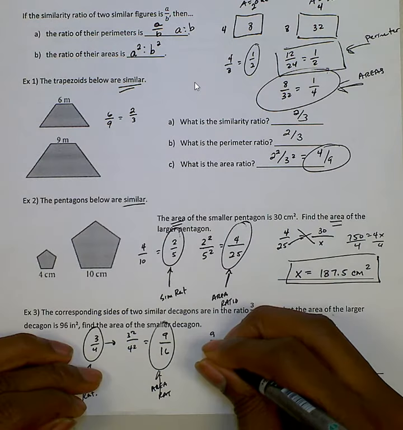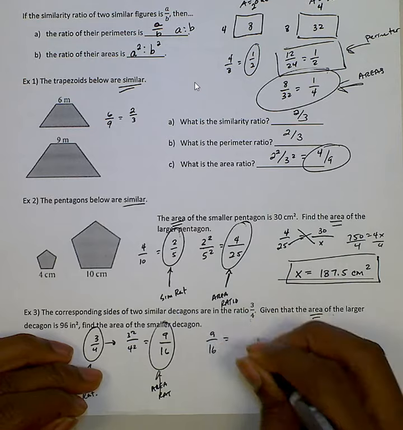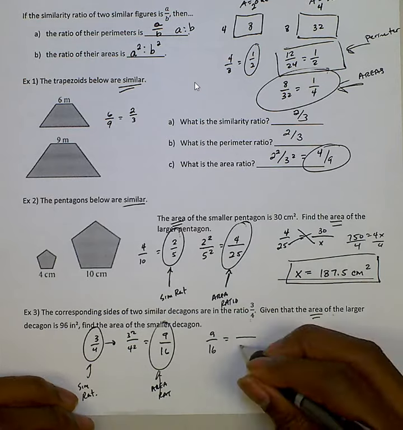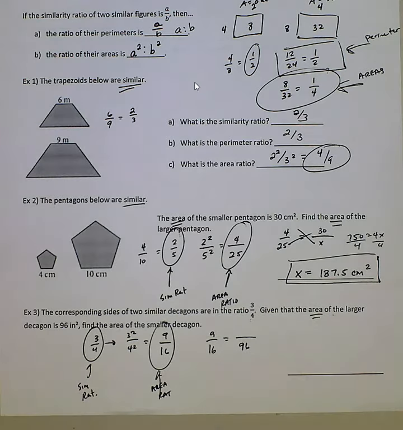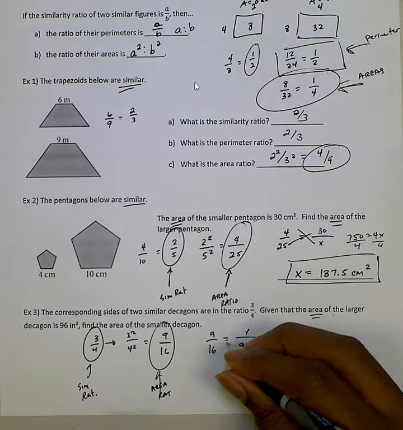That's going to be a part of my proportion. I know that 96 goes where the larger number is. I don't know how big the smaller one is, but I know it's smaller than the larger one. I'm just going to use y here. Cross multiply.